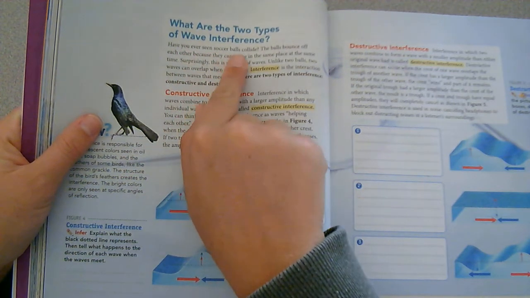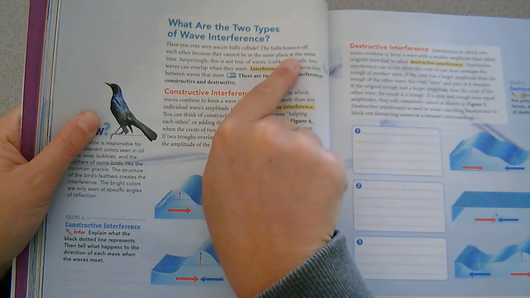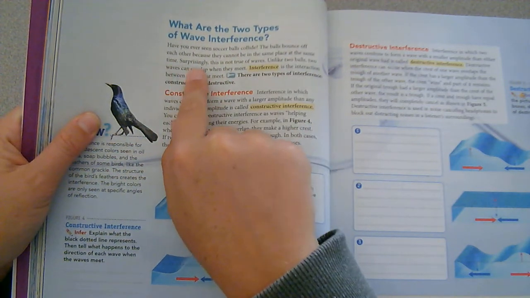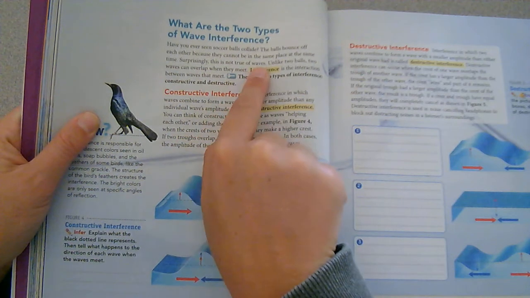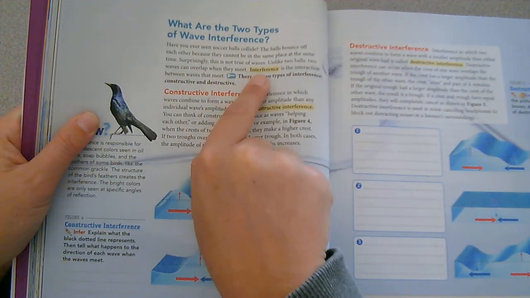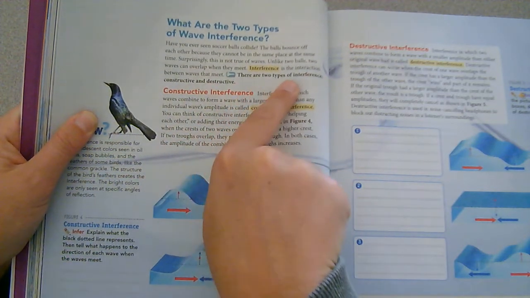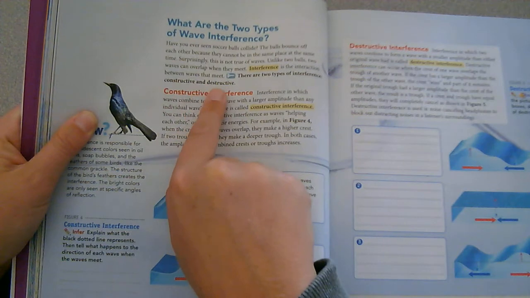Have you ever seen soccer balls collide? The balls bounce off each other because they cannot be in the same place at the same time. Surprisingly, this is not true of waves. Unlike two balls, two waves can overlap when they meet. Interference is the interaction between waves that meet. There are two types of interference, constructive and destructive.